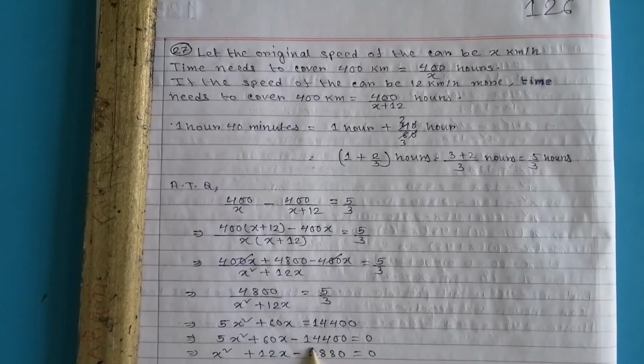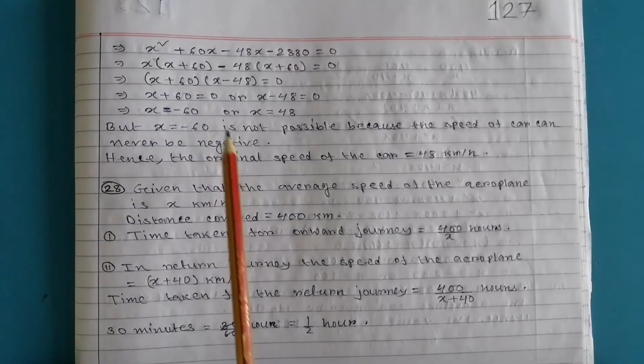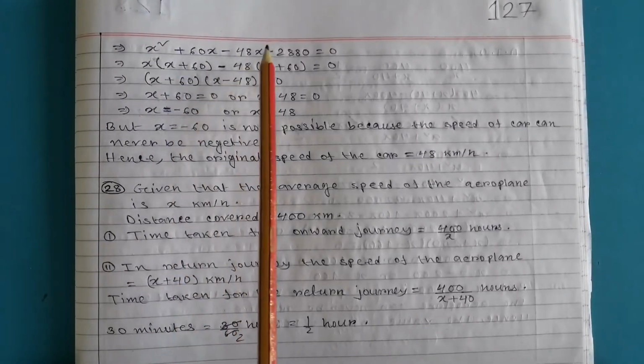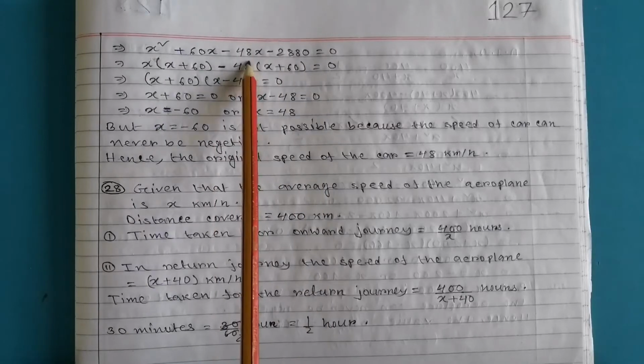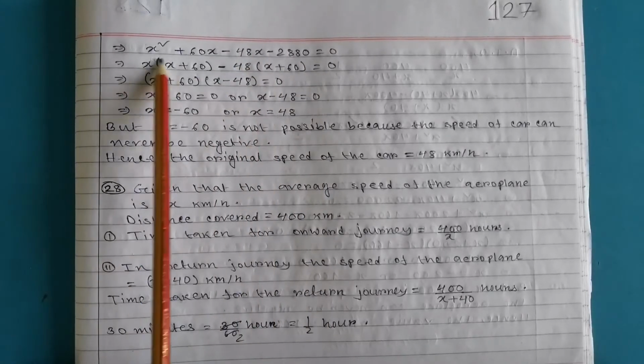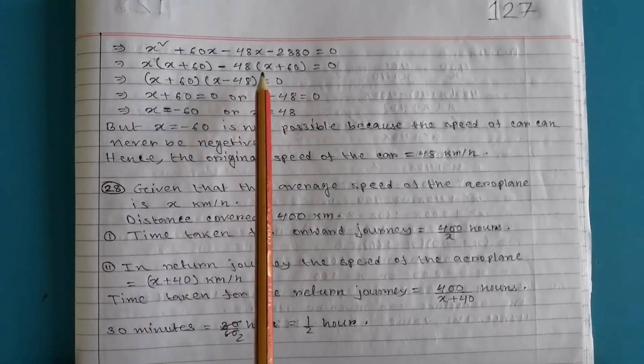Now take this 14400 to the left hand side. Now divide both sides by 5. You will get x square plus 12x minus 2880. Okay, now 2880 you have to write as a product of two factors whose sum will be equal to plus 12. So that is plus 60 into minus 48, that equals 2880, and 60x minus 48x equals 12x. So from these two you can take x common, and from these two you can take 48 common.